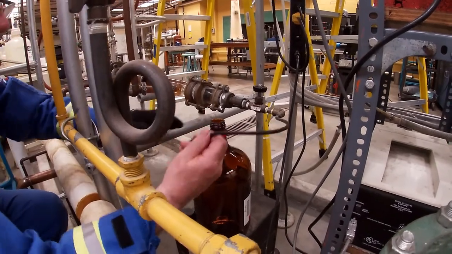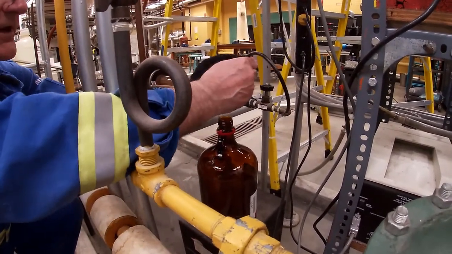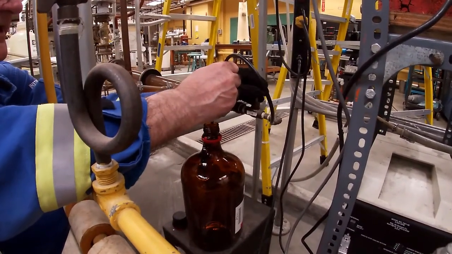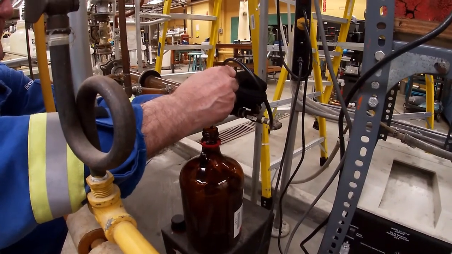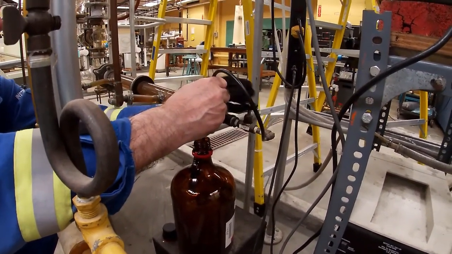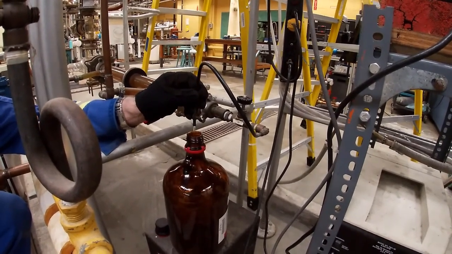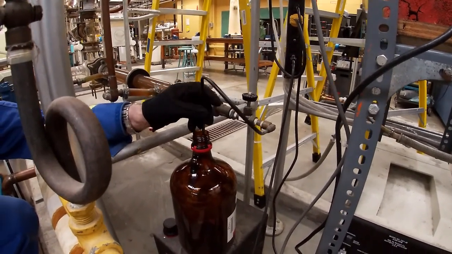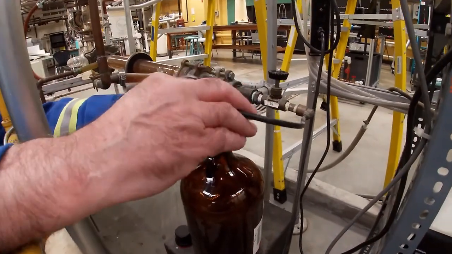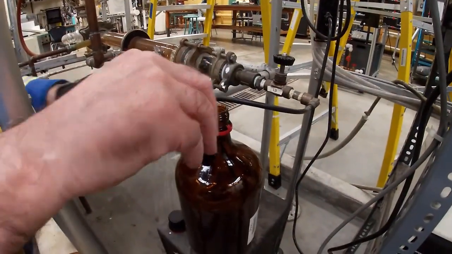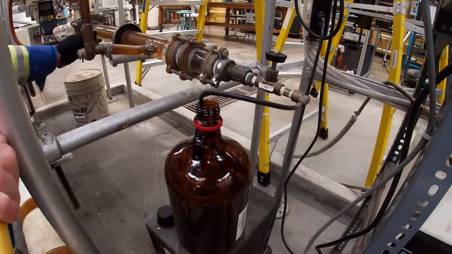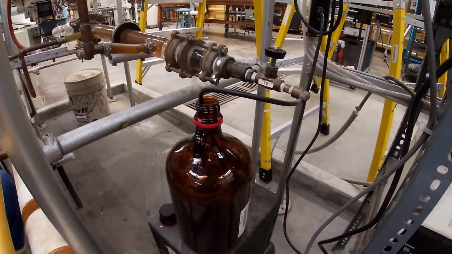And I'm going to let this L9 go into there. So if I open that up, you can actually see, once I get my hands out of the way, a liquid stream. Okay, so you can see that liquid stream going in there. And I'm going to drain it so that I just about fill this bottle up, so I make sure that I've exchanged everything out of here.